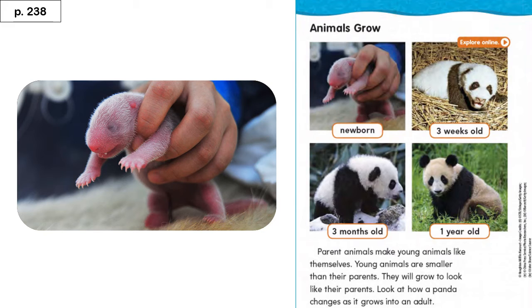Parent animals make young animals like themselves. Young animals are smaller than their parents. They will grow to look like their parents. Look at how a panda changes as it grows into an adult. Can you believe that this tiny animal will grow up to be a giant panda?